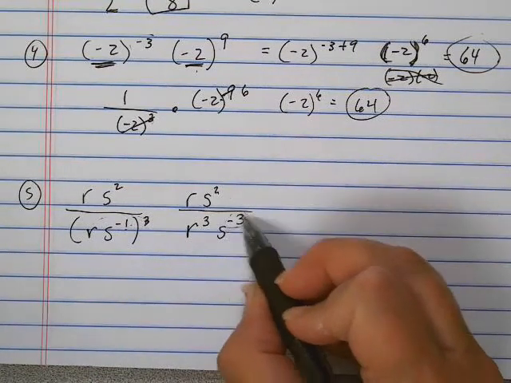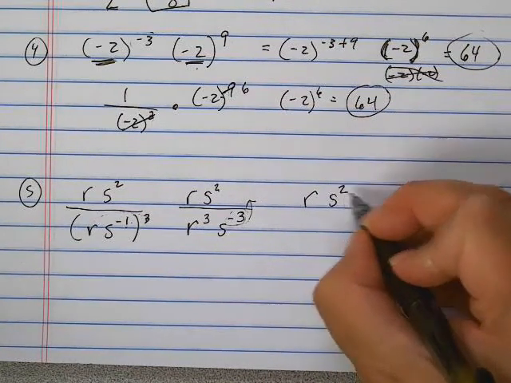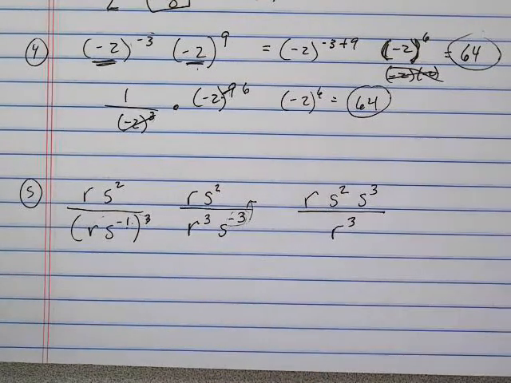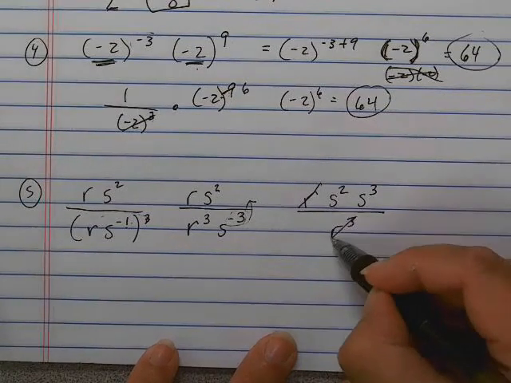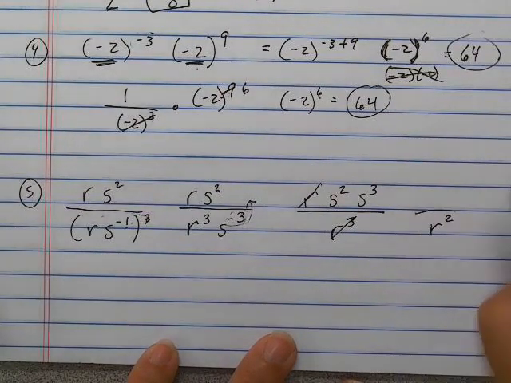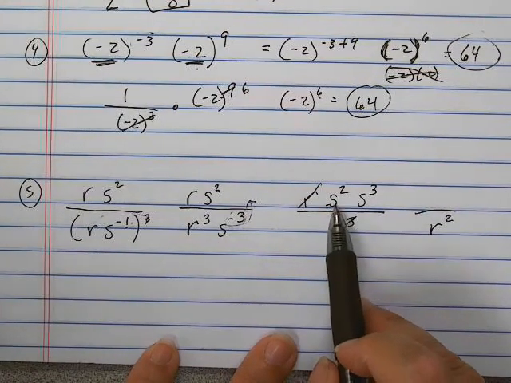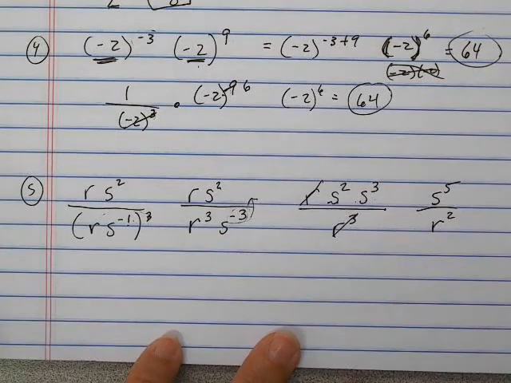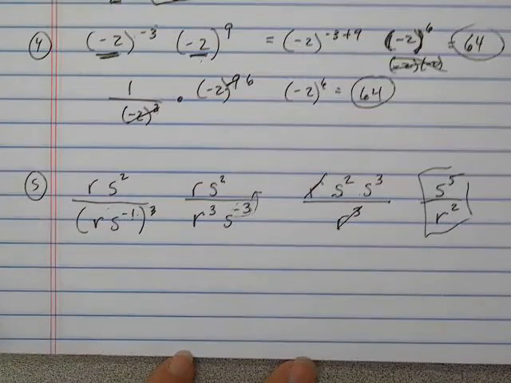Now, since this has a negative exponent, I'm going to move it to the top. So I'm going to have R S squared S cubed over R cubed. Now I'm ready to combine and cancel. One of these R's will cancel one of those R's and leave me R to the 2nd on the bottom, down in the denominator. Here I have S times S times S times S times S. So I have 5 S's. There are other ways to work that problem, so if you worked it a different way and you still got this answer, it's all good. You don't have to do it my way.